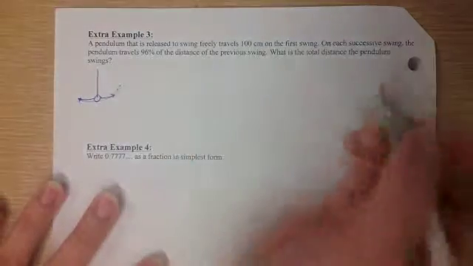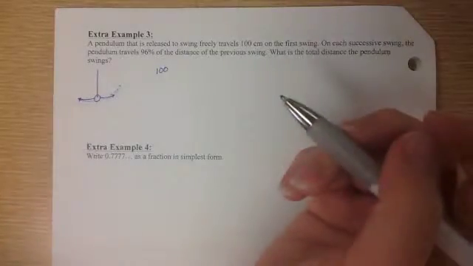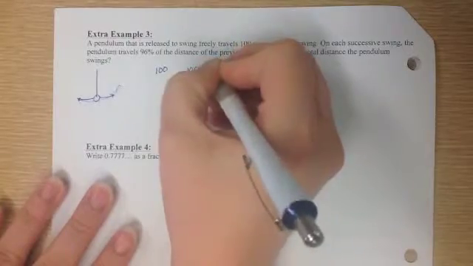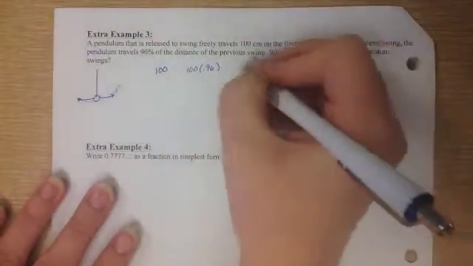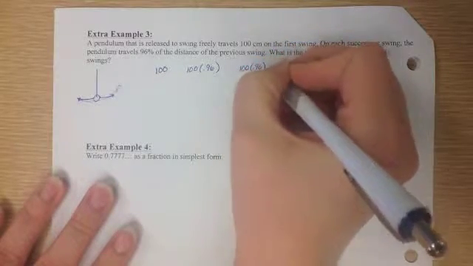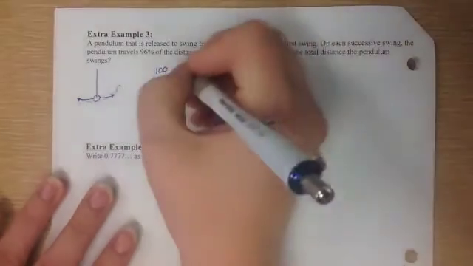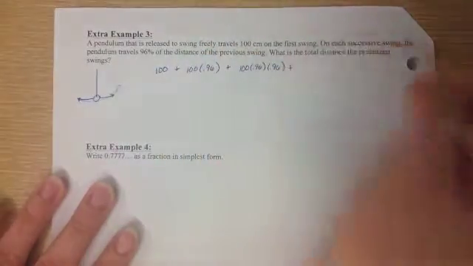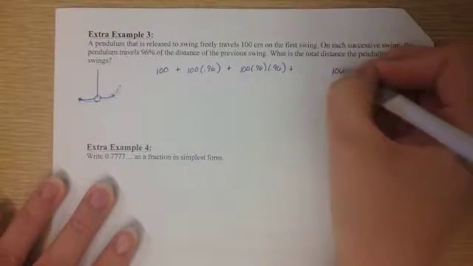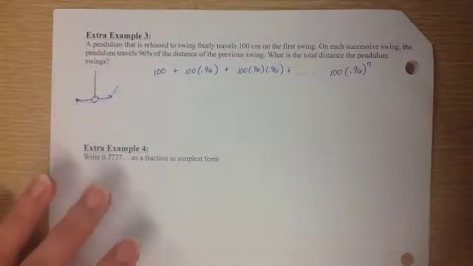Because if you think about it, the first time it swings, it's going to swing 100 centimeters. The next time, it's only going to be 96% of that, so 100 times 0.96. The next time, it's 96% of that again. If you notice, we're multiplying by 96% each time. So I want to add these all up. My general rule is 100 times 0.96 to the n.